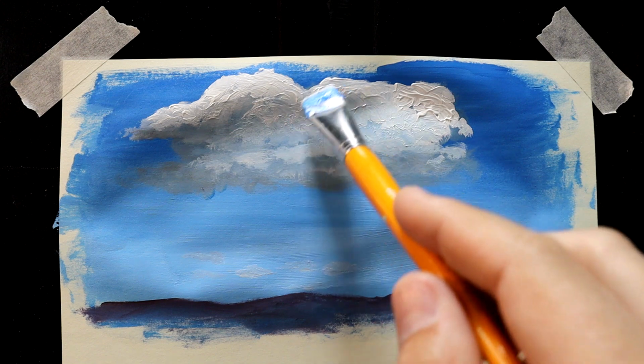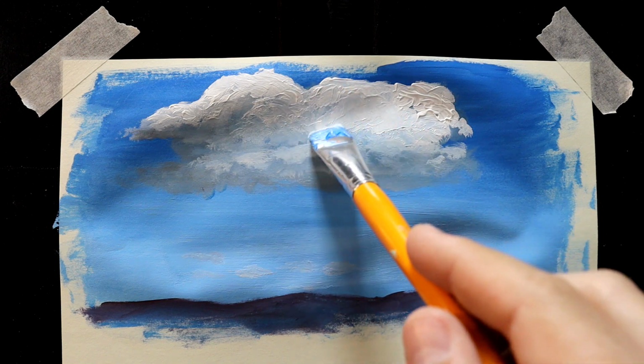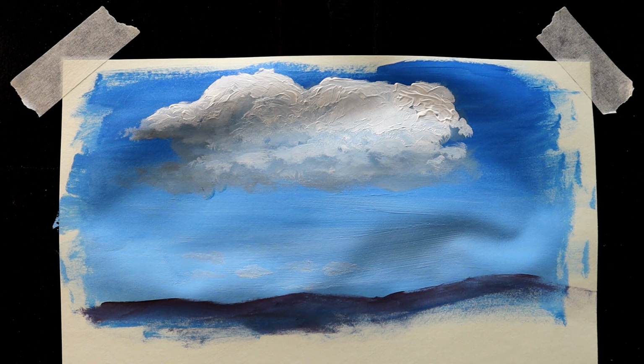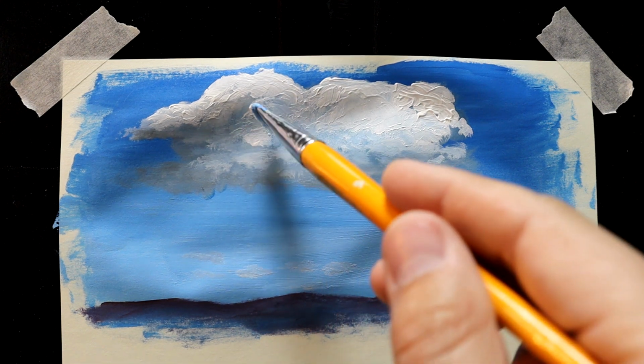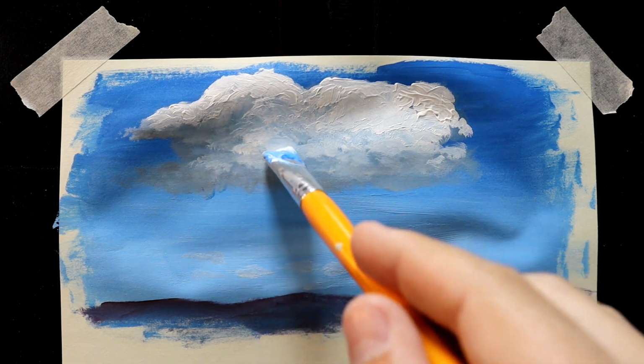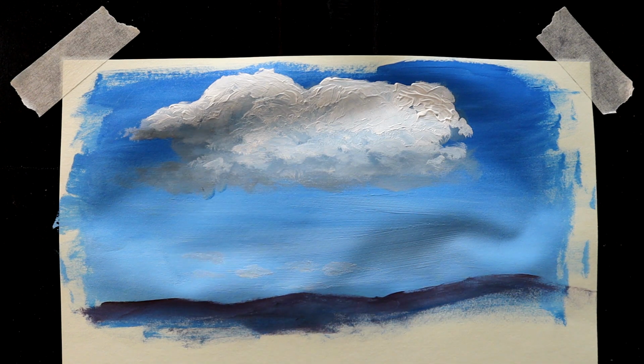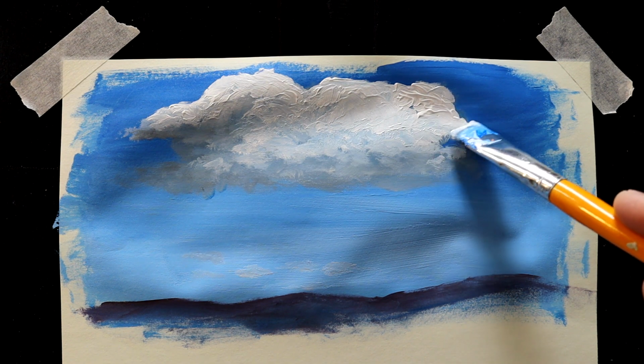You have to keep in mind where your light source is coming from and what effects you want to create in terms of where the sun is hitting it more and where it's not, that kind of deal. And so now we've created that look. I'm pretty happy with that.